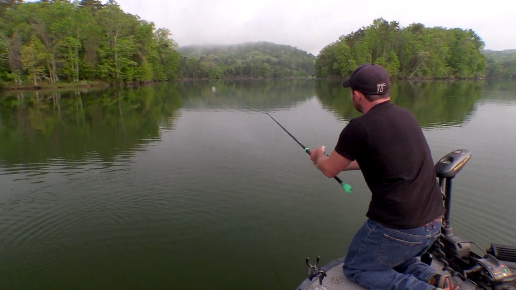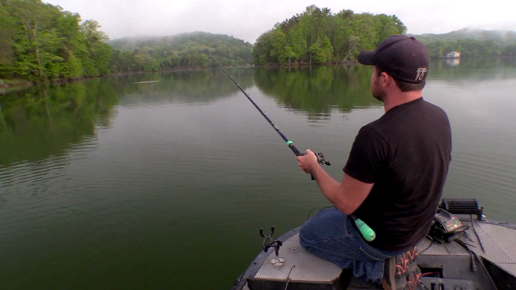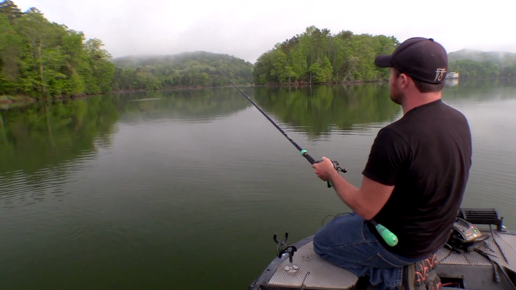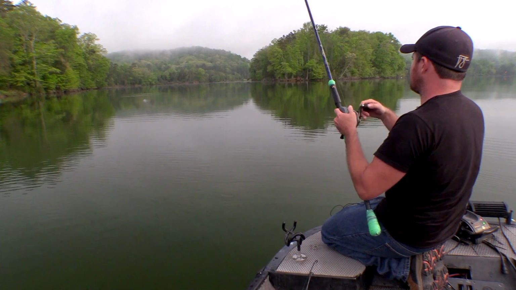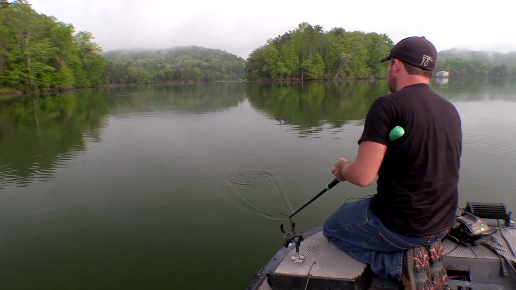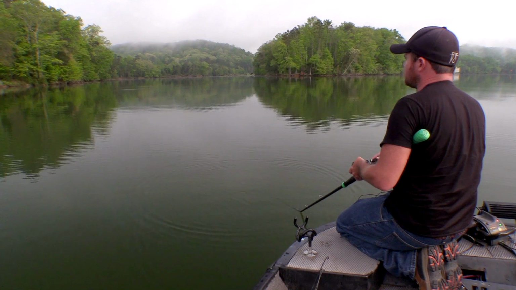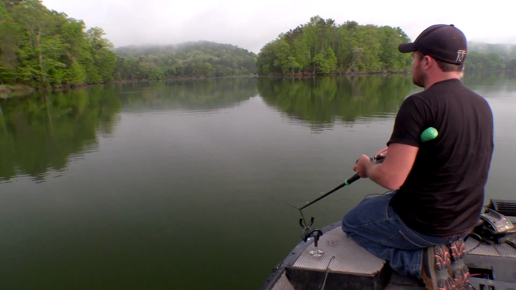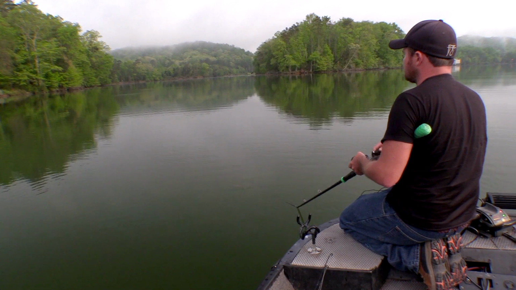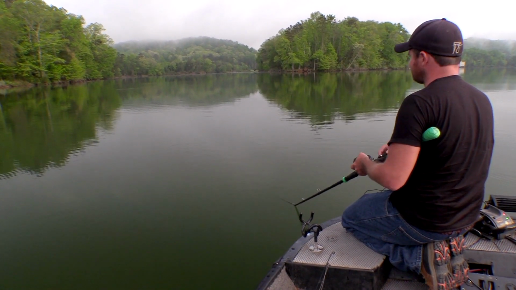So that one hit at a certain depth. Now I made a cast maybe about 10 feet to the side of it. It's going to hit a little bit deeper. This is one of those things too, when you're fishing like this, you have to be really, really focused. You have to feel like, is the blade engaged?